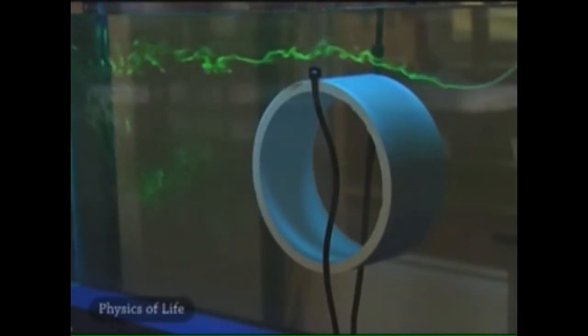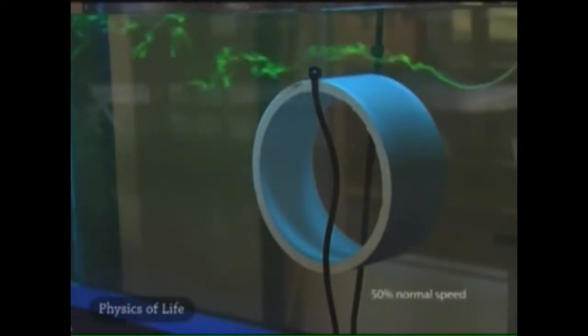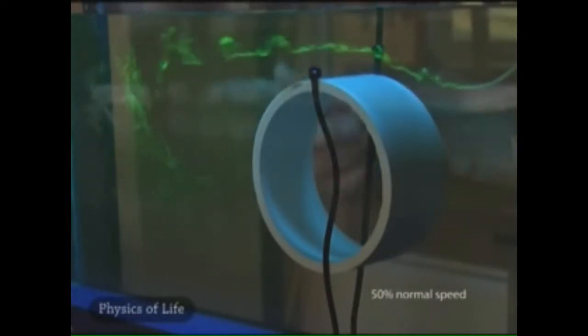We're going to visualize flow using a stream of fluorescein dye, which fluoresces bright green under an ultraviolet light. Here we're injecting dye from a small tube positioned just upstream. You can clearly see the streamlines as the fluid flows around the large tube. You can also visualize the quite complex flows that result.